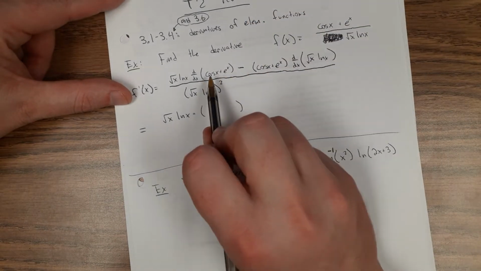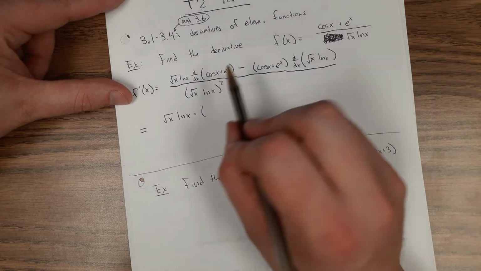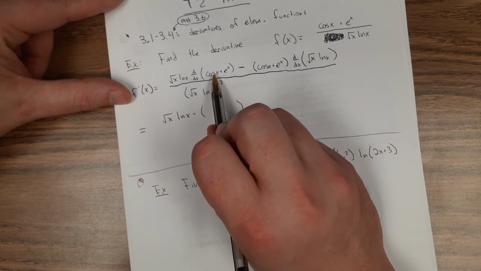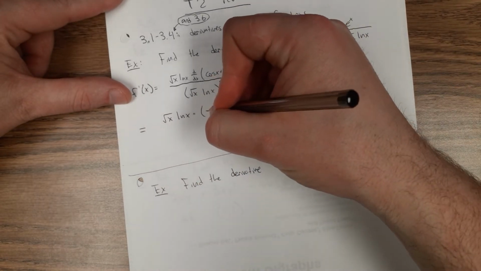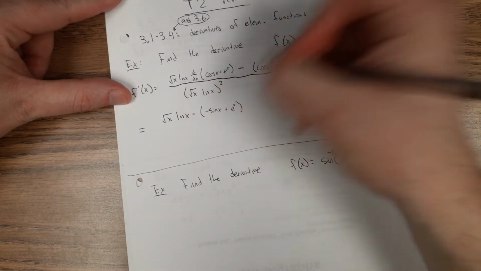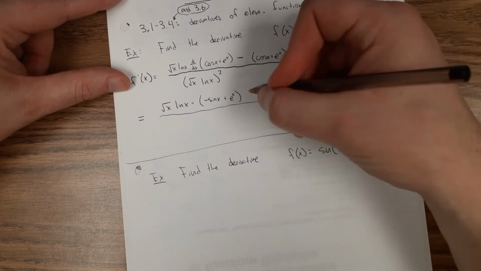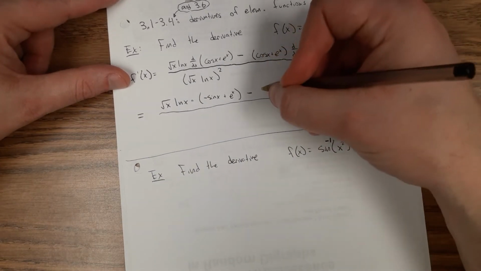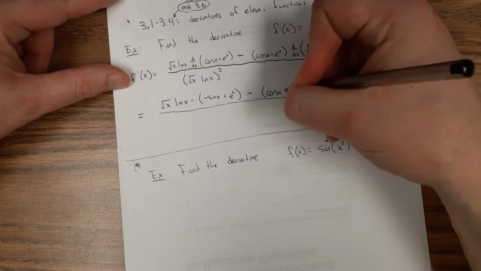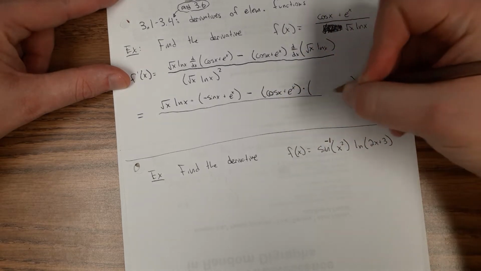So this part isn't hard. This is just addition, so I don't need to use the product rule or anything in here. I just do the derivative of cosine, which is negative sine, and then the derivative of e to the x is just e to the x. Minus, okay, then I've got this, times, okay, the next thing.